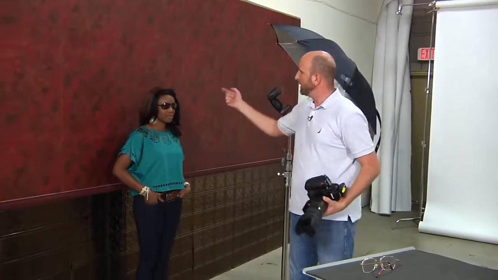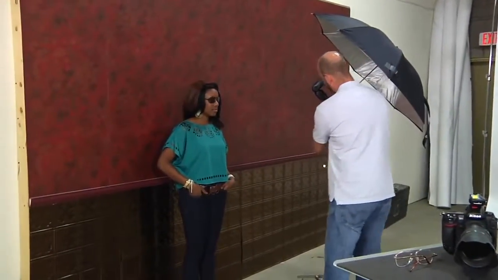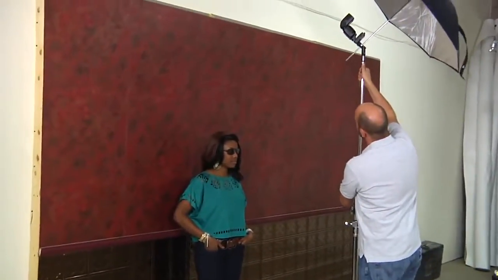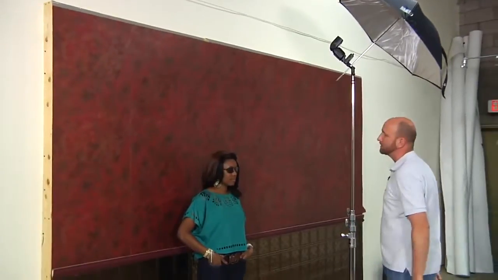And you can see, well, now that we have this convex lens, the angle of incidence has changed because it's seeing this umbrella, it's reflecting right back into my lens. So we have that issue, it's come back. So now what do we do? Well, we can change the angle again by raising this light. So we're going to raise this way up here. So this is as tall as it's going to go.